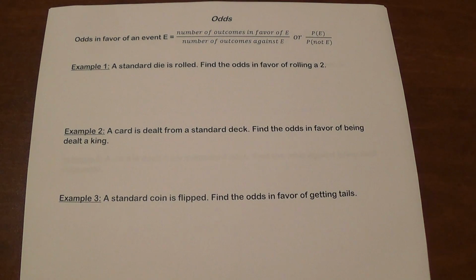Hi, this video is on odds. So we have odds in favor of an event and odds against an event. Odds always come up when discussion about probability happens, but it's not the same. So let's take a look at odds in favor.